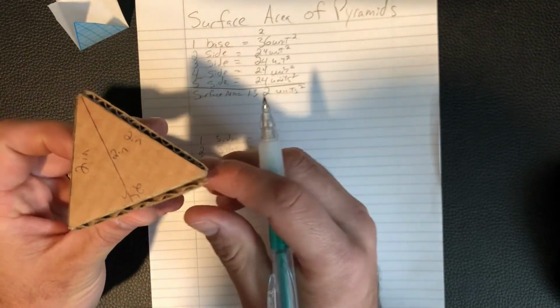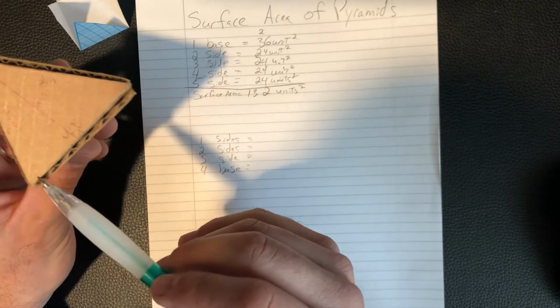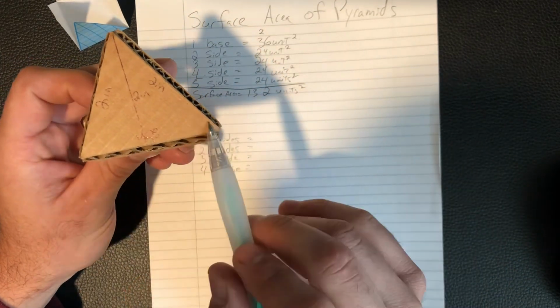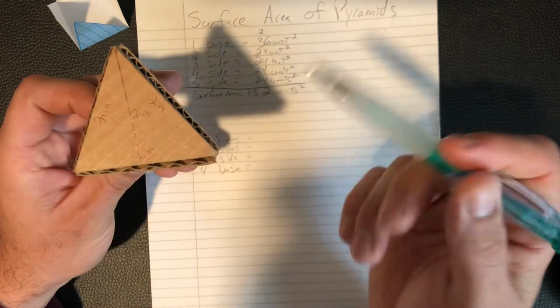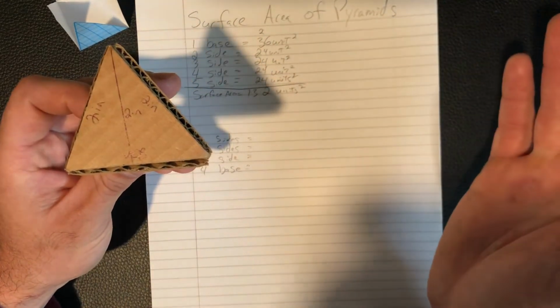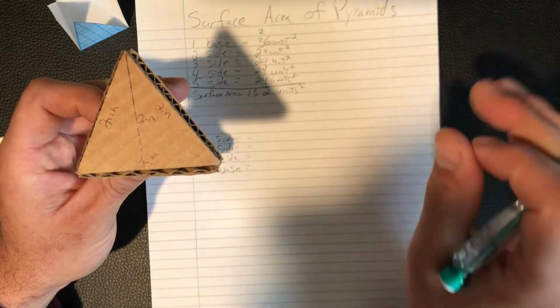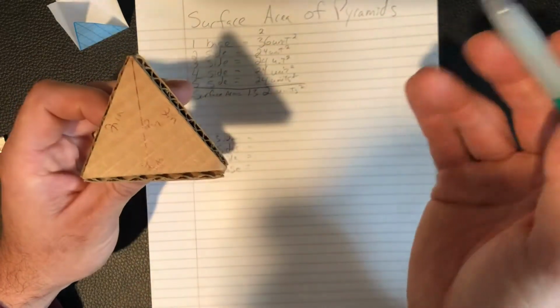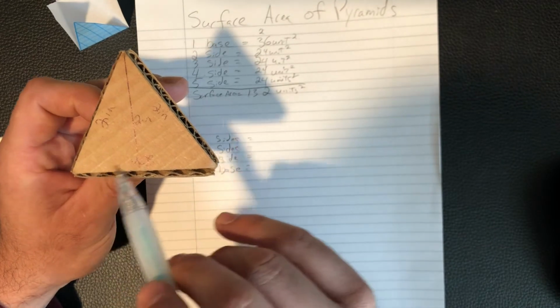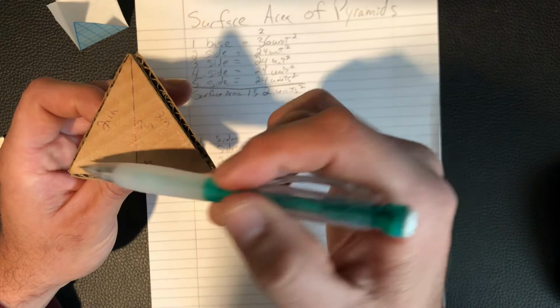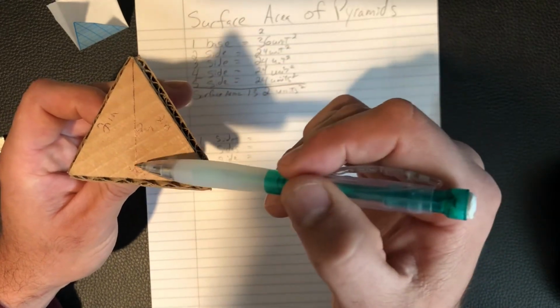If we look at this, it's already kind of measured out. This is an equilateral triangle for my base, and that's going to be the same for all the problems you're working with. Every single base, the side lengths are going to be the same. So this is 2, and the height of my triangle is the distance from my base to my top, and the perpendicular.